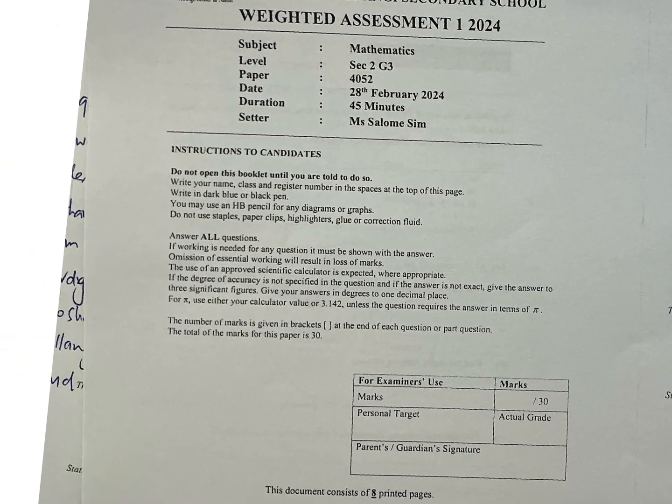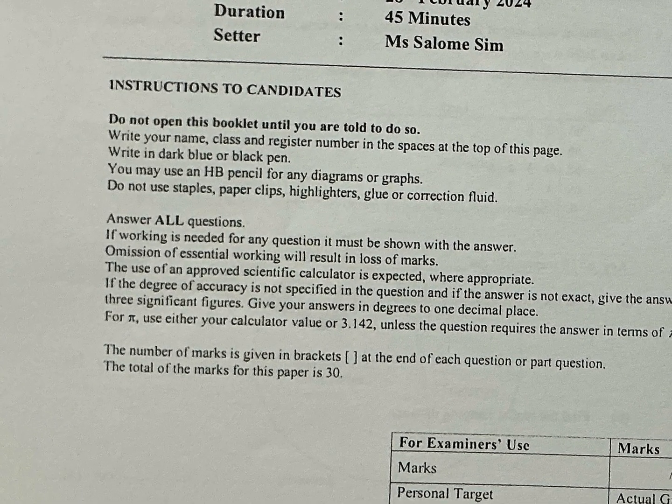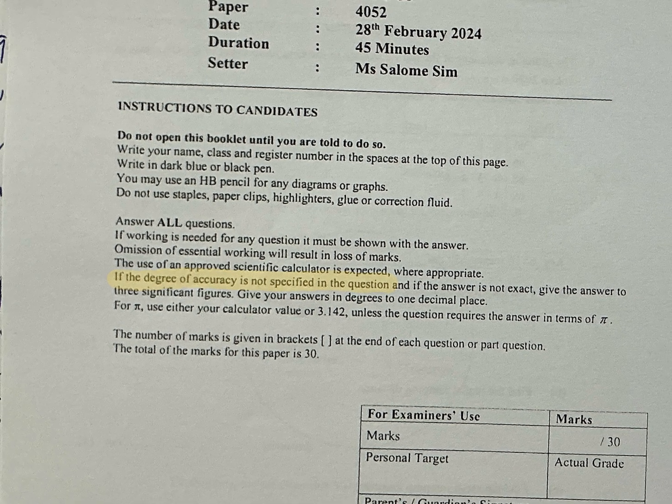This accuracy, you read on the first page. It says that if the degree of accuracy is not specified in the question, you need to give your answer to 3SF unless it is exact. So if it's exact, leave it. If it's not exact, round off to 3SF. If you are unsure, give me more than 3SF. At least I won't penalize you. Cannot give me anything less than 3.